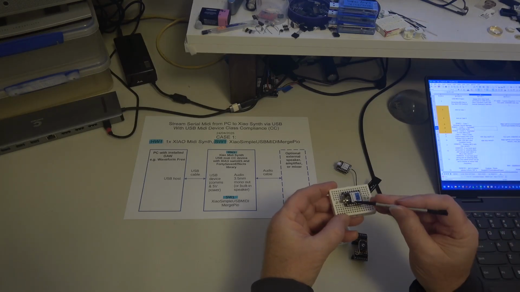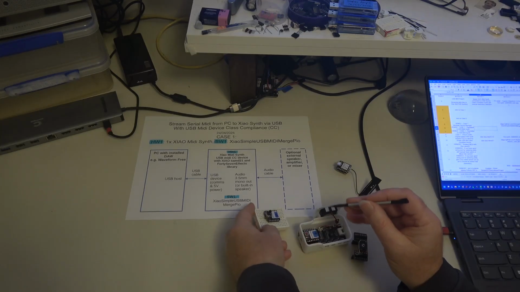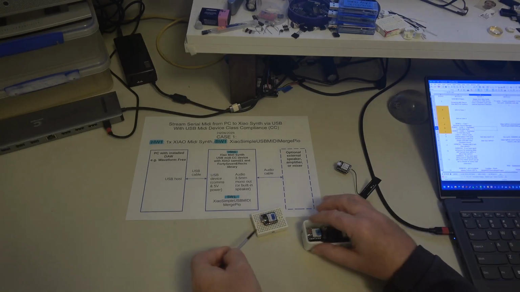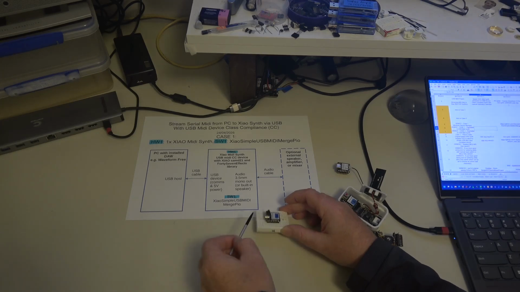Basically you want to access these 2 little pads. Very difficult to see at this scale, but there's 2 pads, one pad here and one pad here, just next to the USB-C connector.